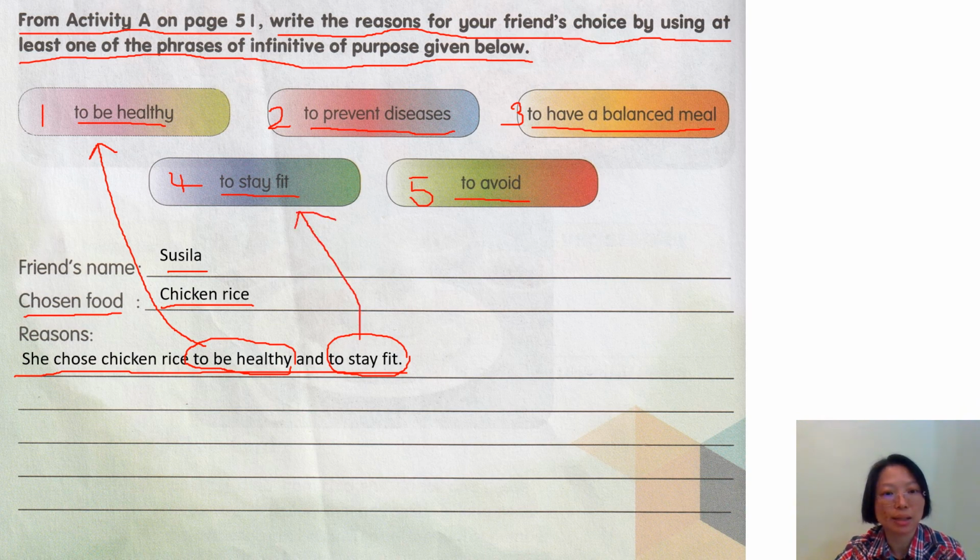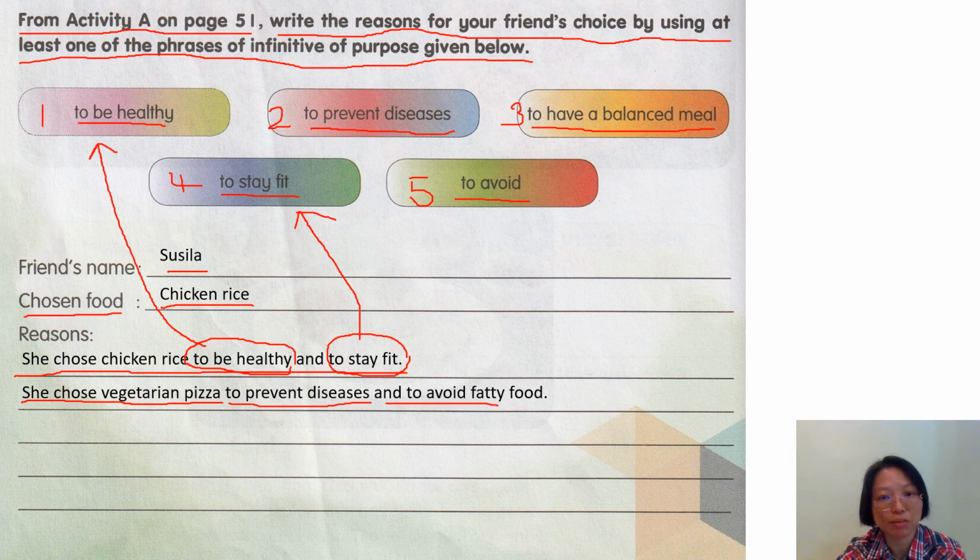Now let's look at the second reason. Here it says that she chose vegetarian pizza. Let's say your friend chose vegetarian pizza. The reason is to prevent diseases and to avoid fatty food. So again, we use another infinitive of purpose given. So to prevent diseases, this one is taken from here.